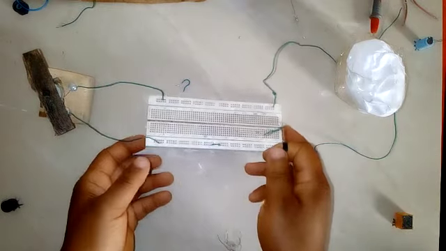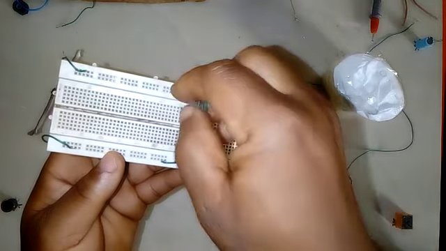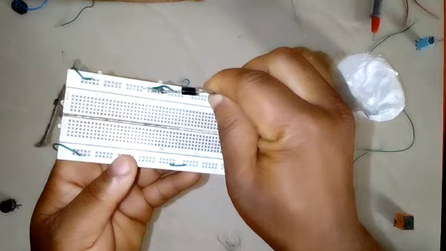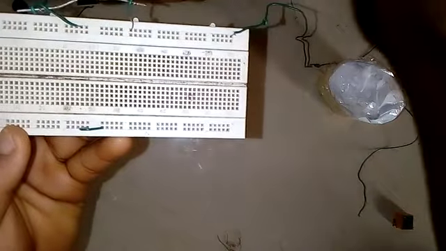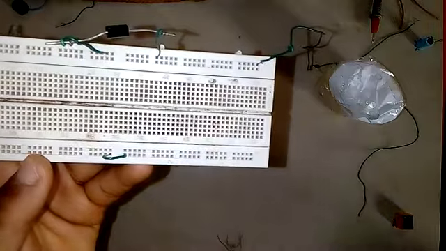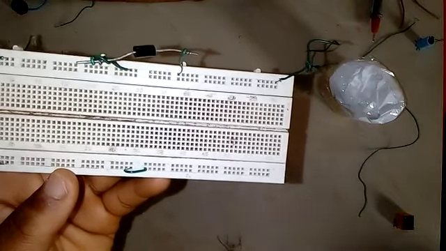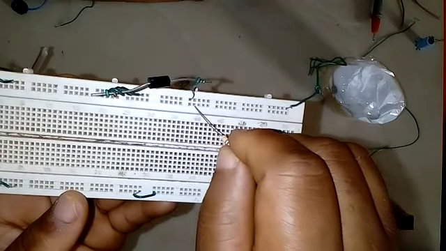Notice that I can't put the diode here and here along the same line. Notice I can't put it in this line and this line. When I do that, I'm practically shorting the diode. That is not what we want. So I'll shift this side to this line here, which has no link with this one.